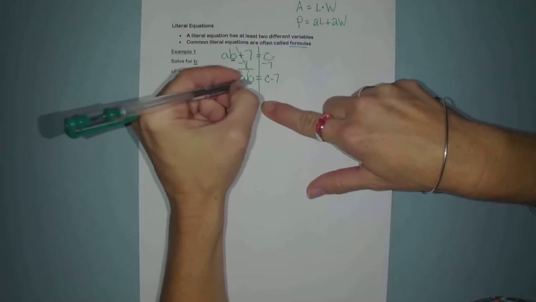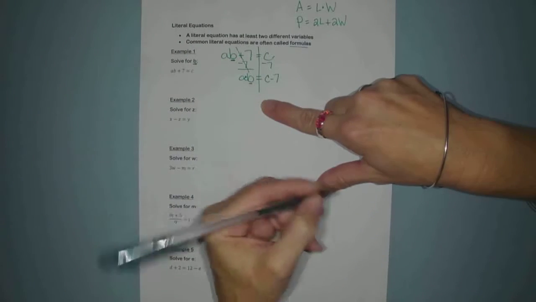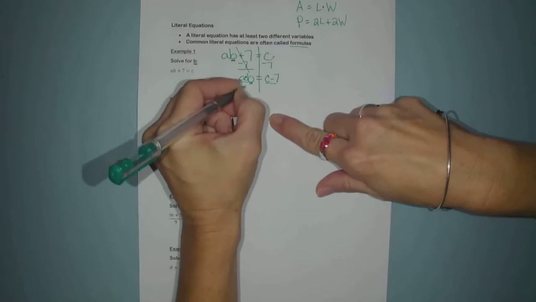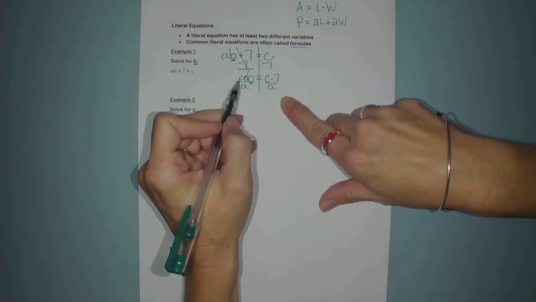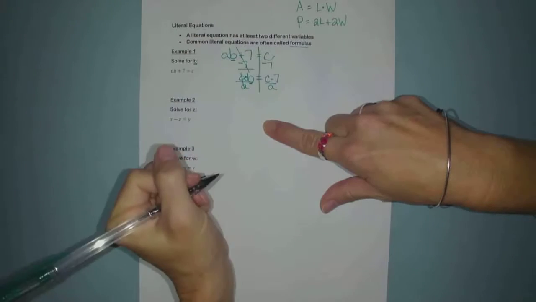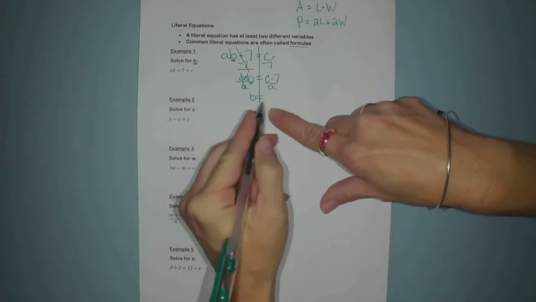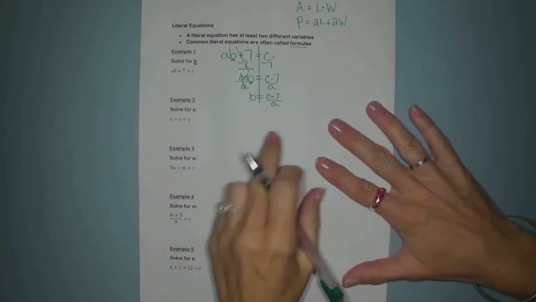Now we want to get rid of brother or sister A. So A and B are being multiplied, and the operation that undoes multiplication is division. So I'm going to divide both sides by A. Reason being, A divided by A cancels out to 1. And I'm left with B, which is what I was looking for. So B equals C minus 7 all over A. That's your answer. Isn't that weird?